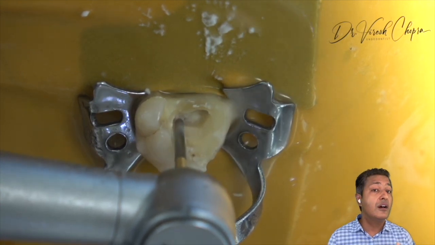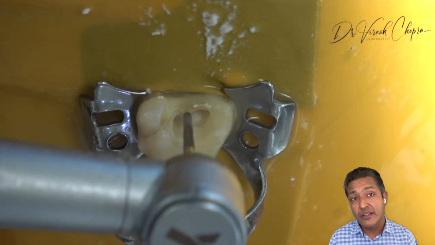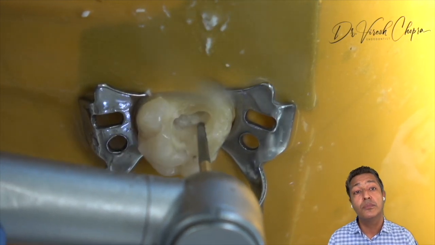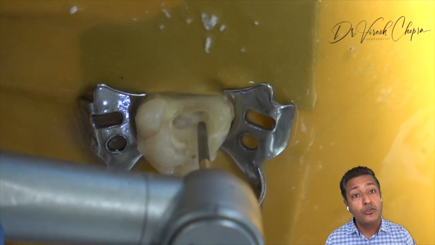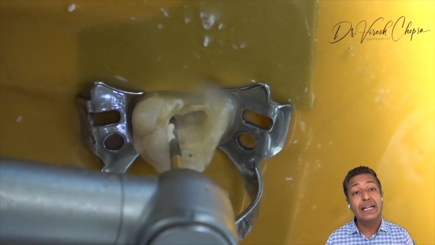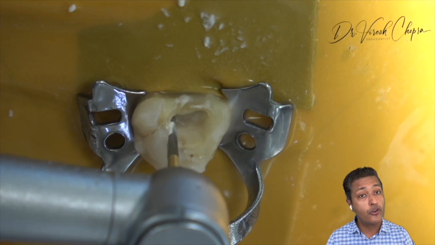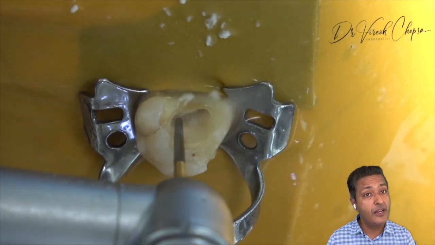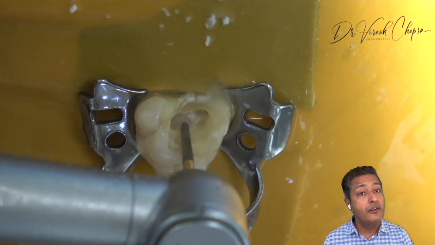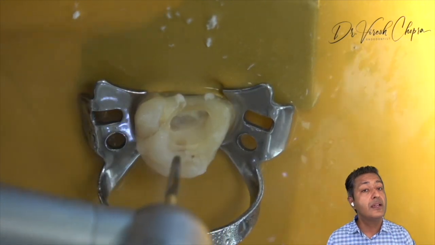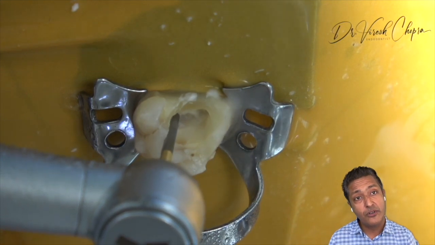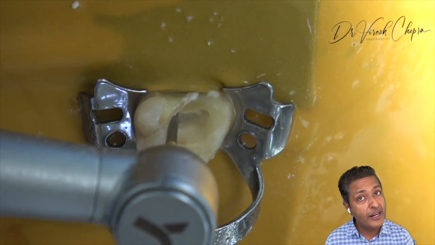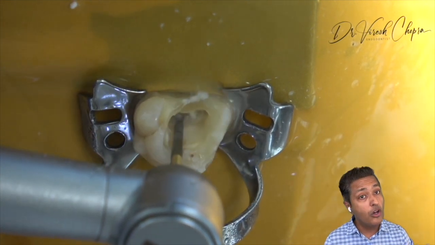Yes, there are a lot of newer conservative access cavities coming into the picture, but right now we are talking about how to perform an ideal access cavity. So once we know that this is the depth where we found the drop or the exposure, we don't need to do any vertical cutting anymore. You can see on the screen right now the burr is only cutting on the lateral aspect of the wall, not in a vertical direction. So the movement has to be only lateral, and you need to cut wall by wall.